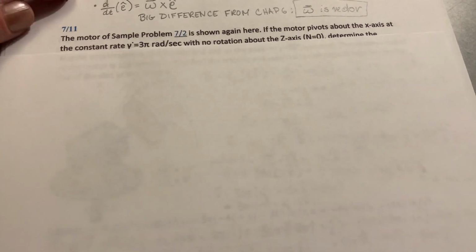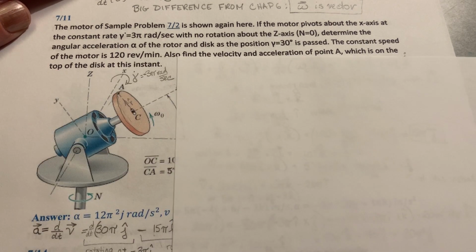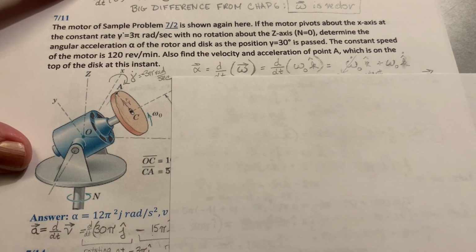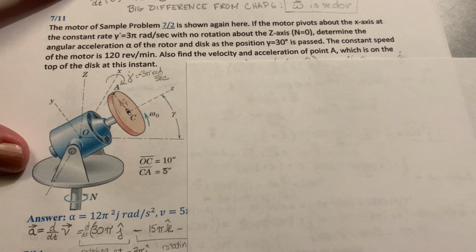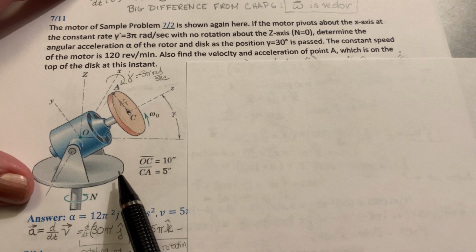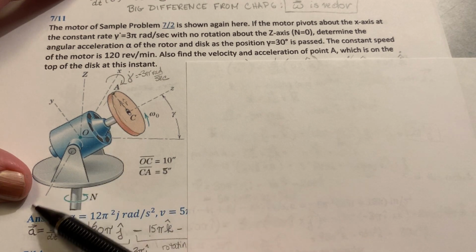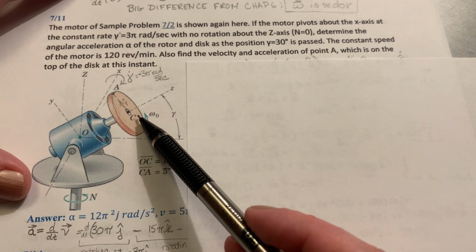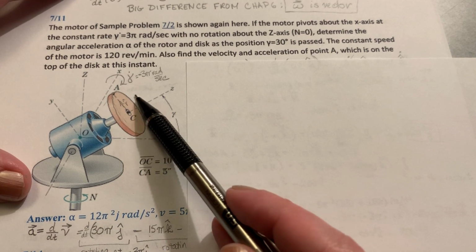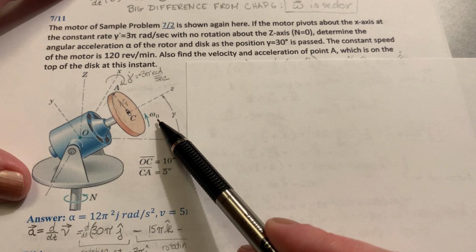So here we have an example motor problem, where we have some motor and there's a couple things going on. This base is maybe rotating, except that was in a different problem. So here n is 0, and then there can be some rotation about this axis, and that's the kind we're talking about here. And then also this part is rotating with some omega naught.